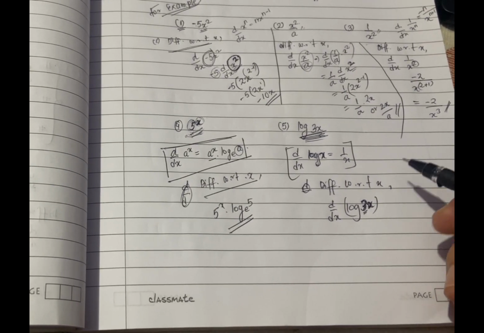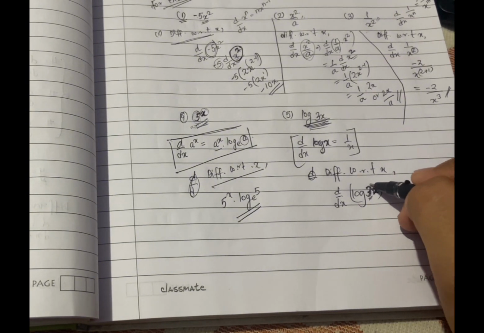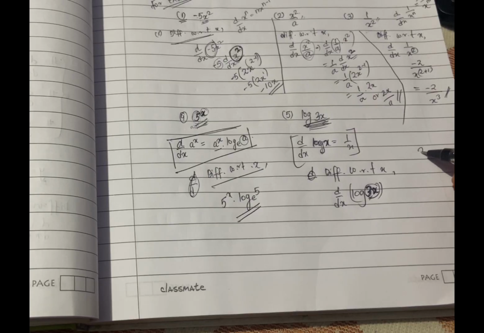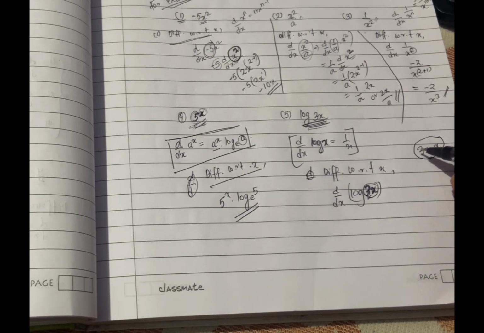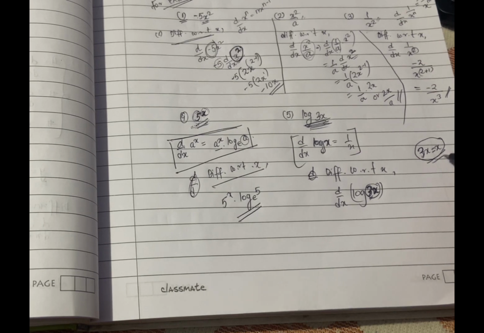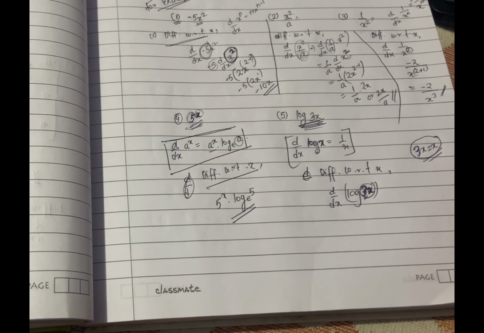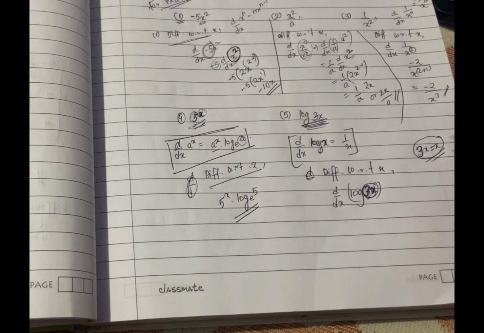So now how can we solve it? First of all, we have 3x, and we have to assume 3x as x only. Everyone knows that 3x is not equal to x, but while solving differentiation or integration or any other derivative, we have to assume this log part as x.